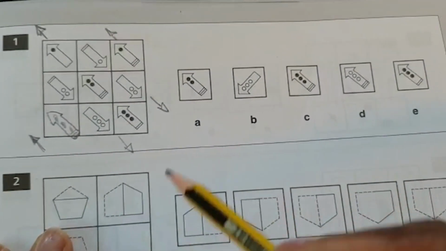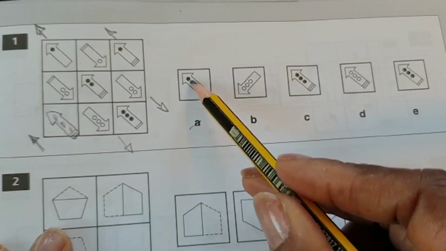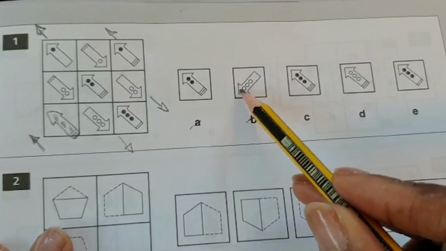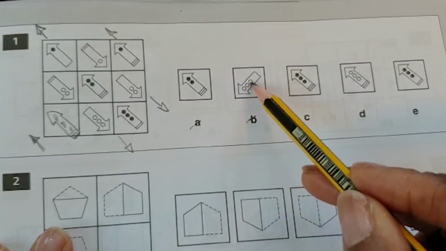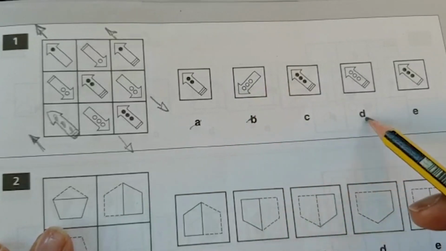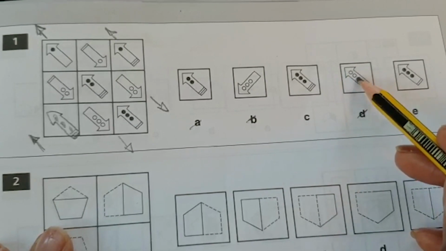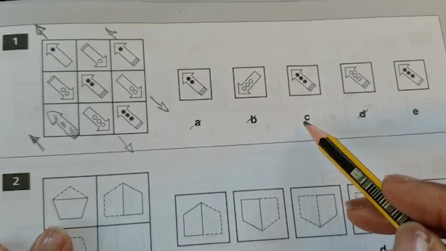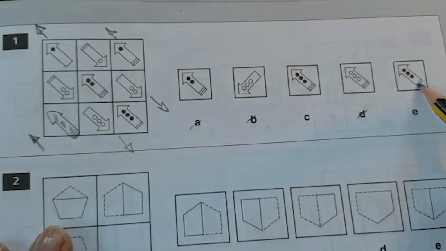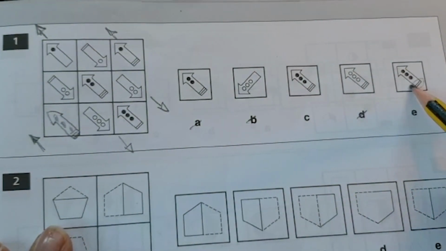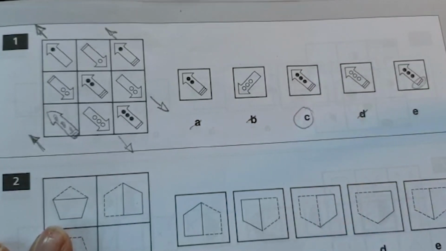Okay, process of elimination. A is out. It's got 3 lines, but only 2 circles. We need one with 3. B is out. It's facing the wrong direction. Everything about it is wrong. 3 white circles inside. D is out. Yes, it's facing the right way, but the circles on the inside are not black. We're now left with C and E. It can't be E because it doesn't have the required number of lines at the bottom. Our answer, therefore, is C.